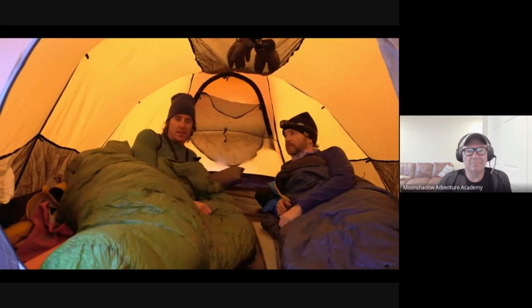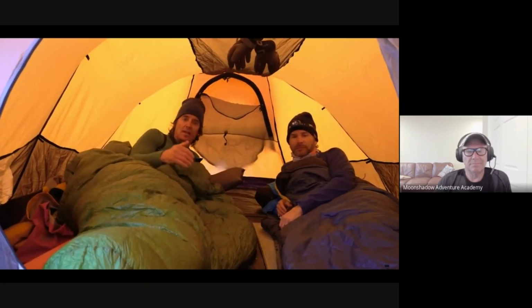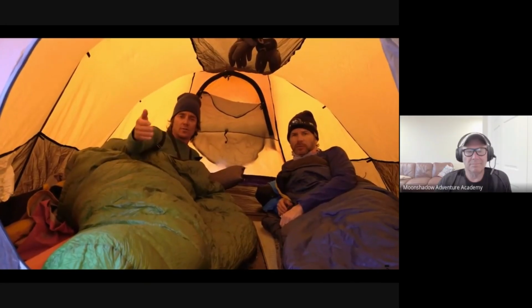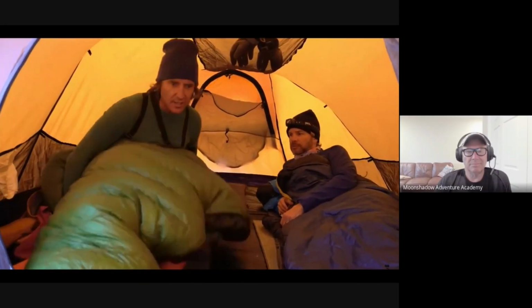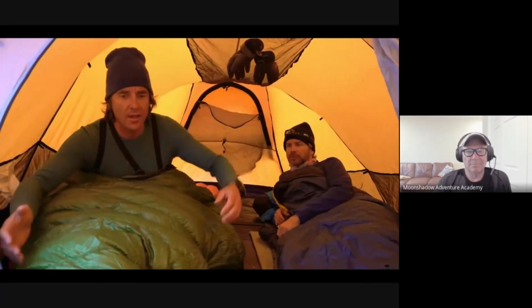So Mike and I are in the tent now. We've each got our side, and I like to have our feet oriented towards the exit. That way it's easier to get in and out of the tent without disturbing your partner, and also to keep snow and stuff just by the doorway.